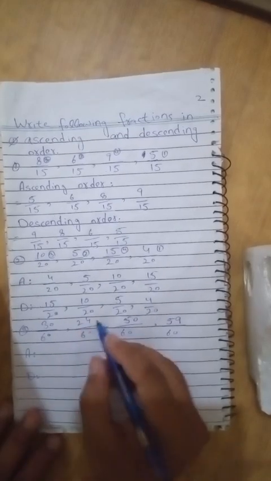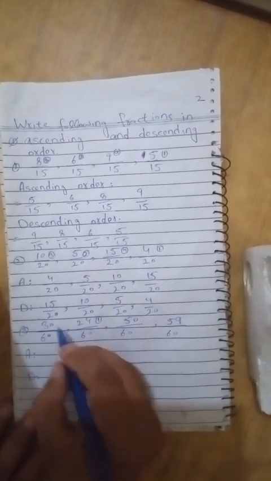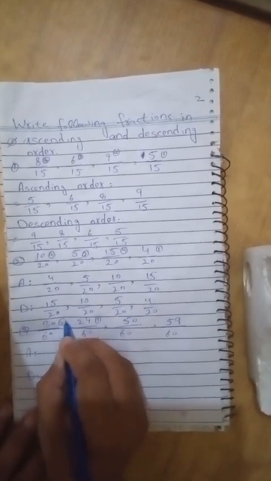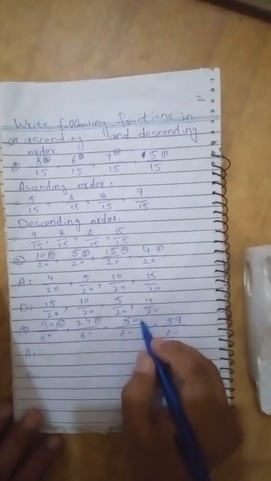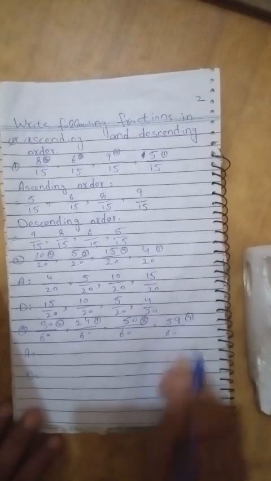Smallest numerator is 24. After that, in counting we have 30, at number 3 we have 50, and at number 4 we have 59.